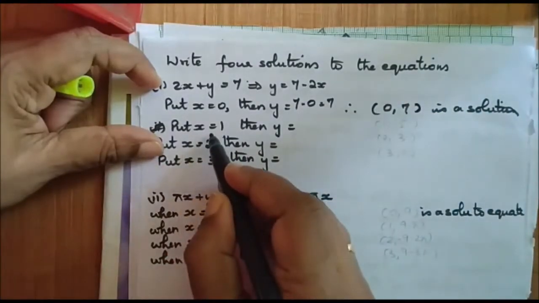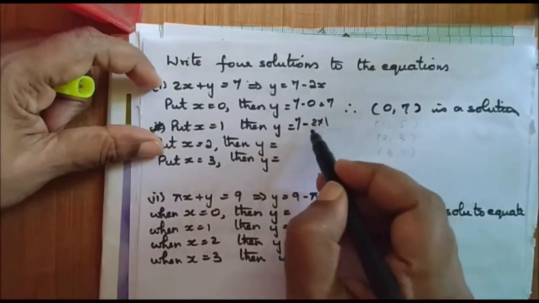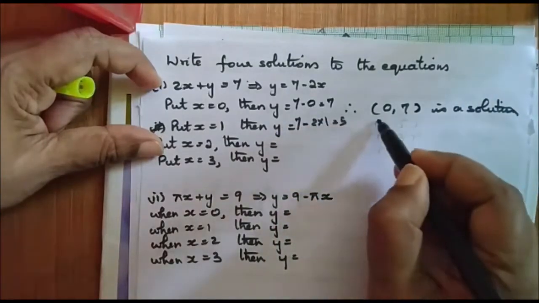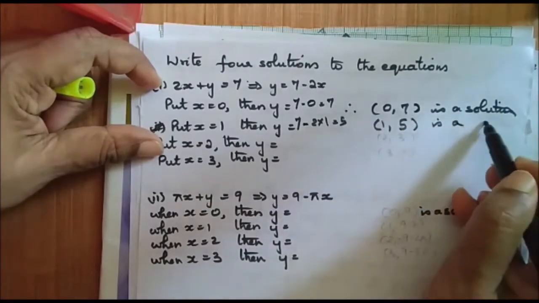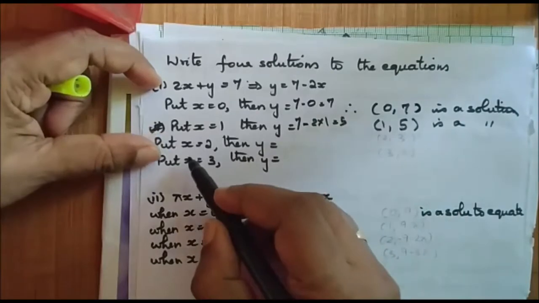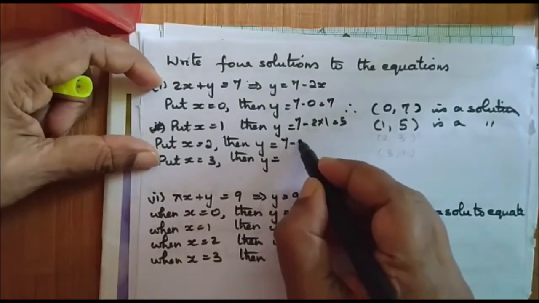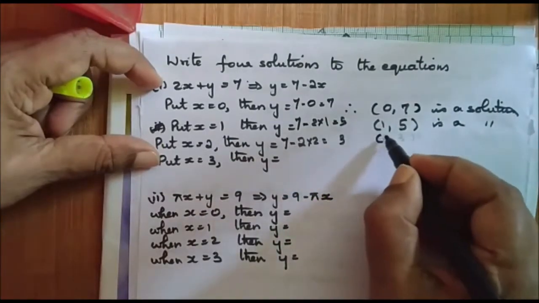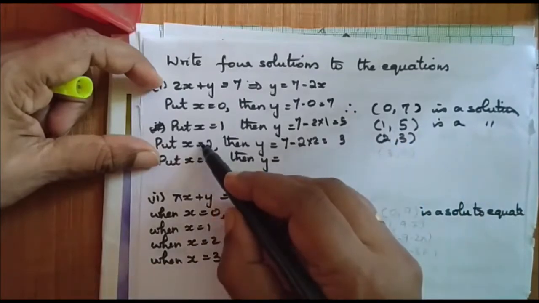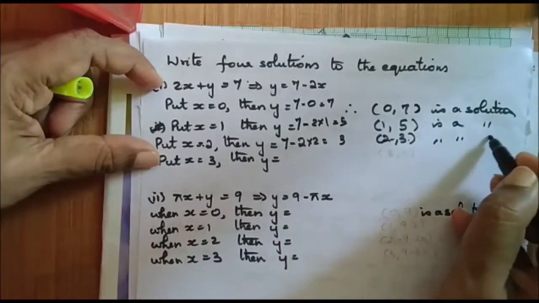Now let me put x equals 1. I get 7 minus 2 into 1, which is equal to 5. So the next result, 1 comma 5, is a solution to this equation. Now let me put x equals 2. Then y equals 7 minus 2 into 2, which is equal to 3. So 2 comma 3. What do I mean by 2 comma 3? When x is equal to 2, y is equal to 3. So that is a solution.